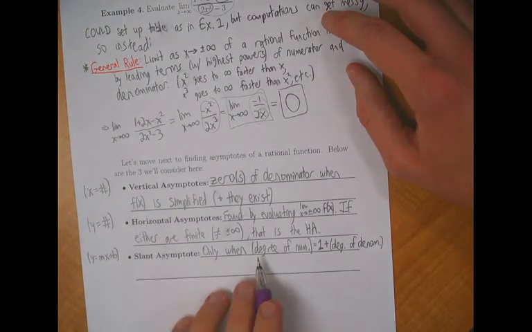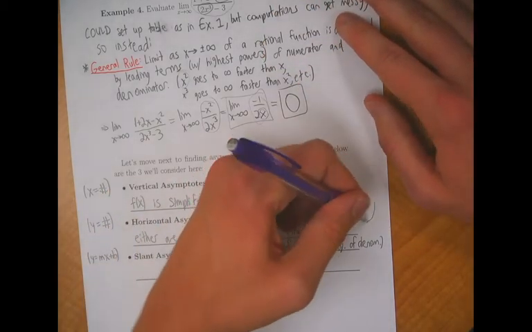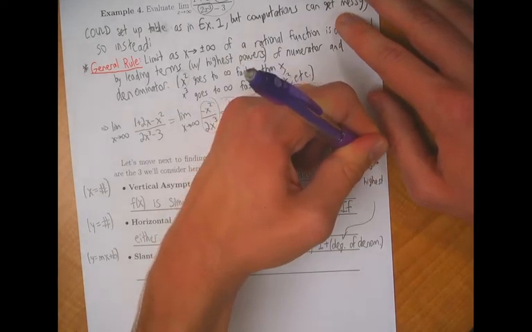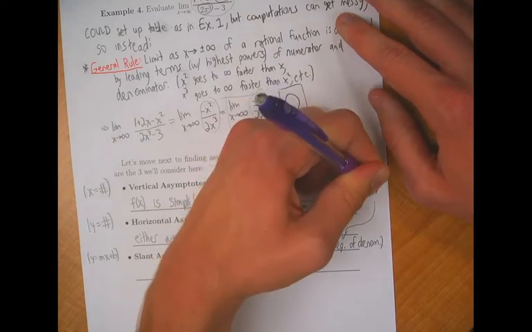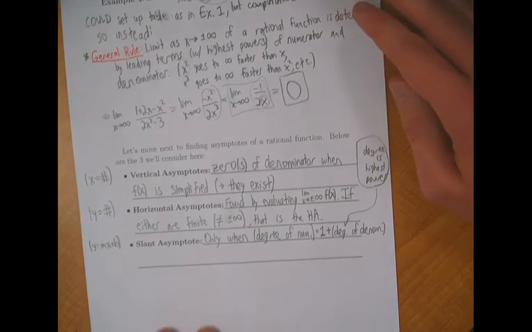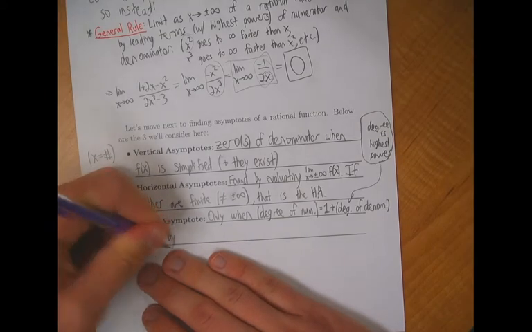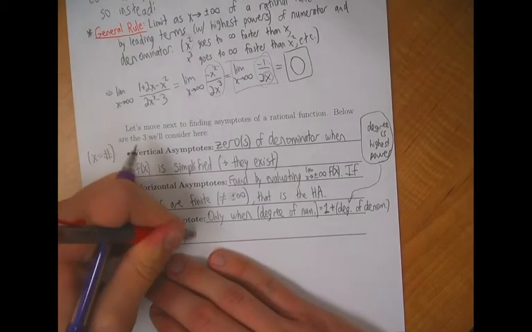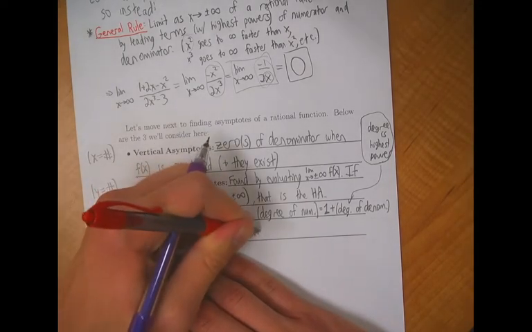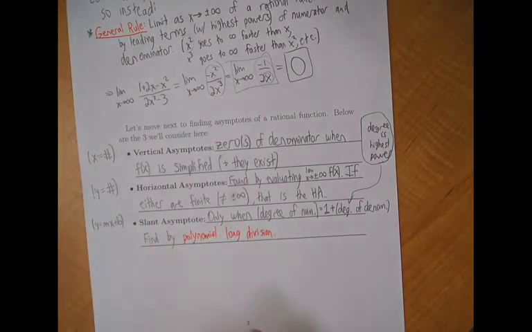So what I mean by this is that the degree basically corresponds to the highest power here. So, degree is highest power. Okay? And if you want to find this, then we have to use what's known as polynomial long division. Okay.